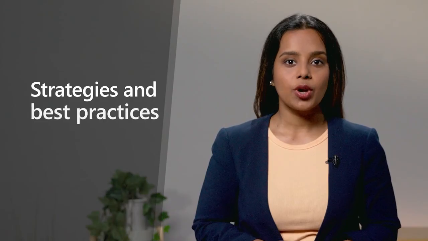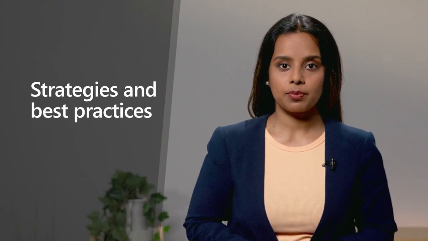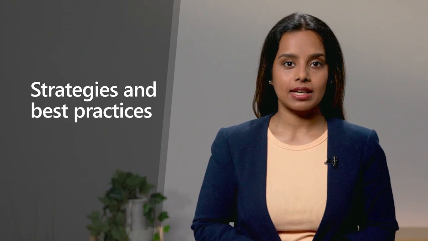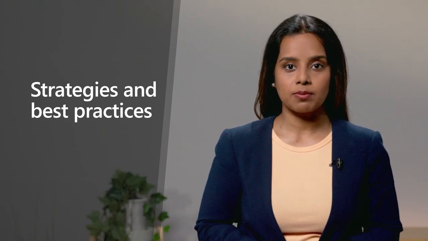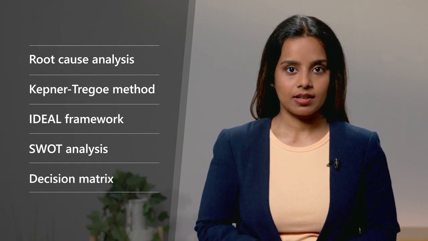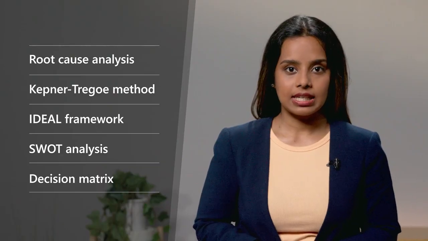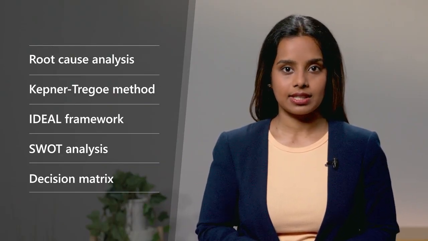Following this, key troubleshooting strategies and best practices were discussed to enhance your troubleshooting process, including common mistakes IT professionals make, how to avoid them, and how to apply troubleshooting models to given problems. In terms of problem-solving strategies, you learned about root cause analysis, the Kepner-Tregoe method, the IDEAL framework, SWOT analysis, and decision matrix. These methodologies and techniques are crucial for analyzing and resolving complex issues systematically.